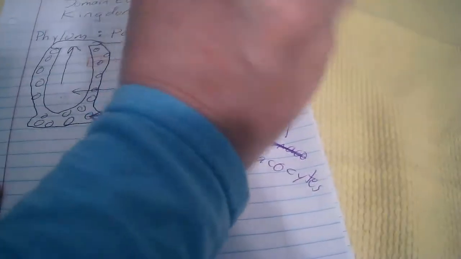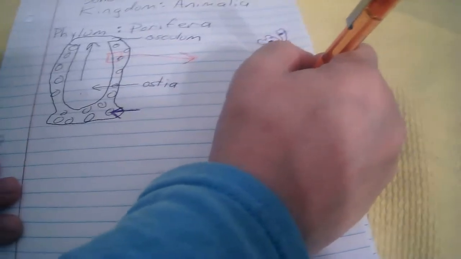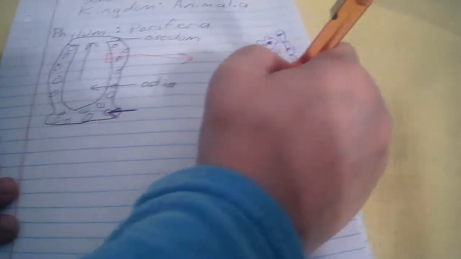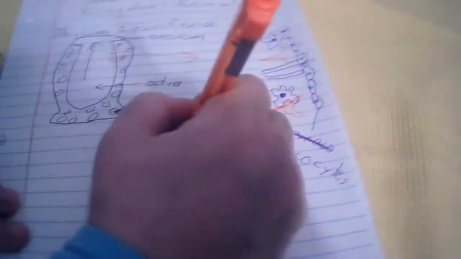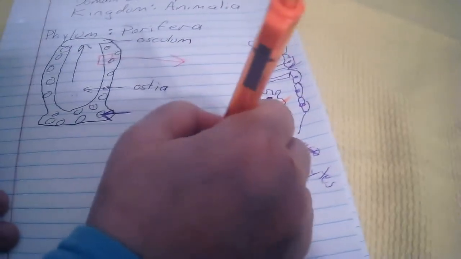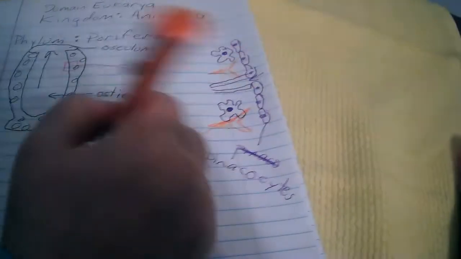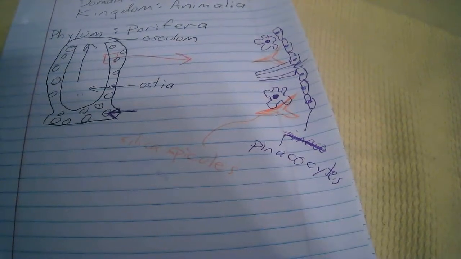Silica is glass, and these spicules are like a star, but with only three parts. Here's one, and we can draw another one here. The orange ones are called spicules, and they help to give the sponge its structure. They're composed of silica, so we call them silica spicules. Silica is really the same component you find in sand and glass.